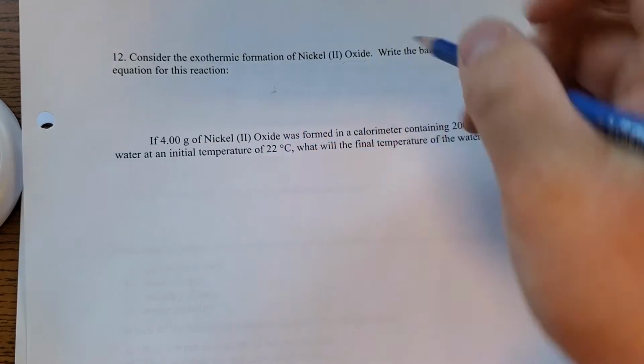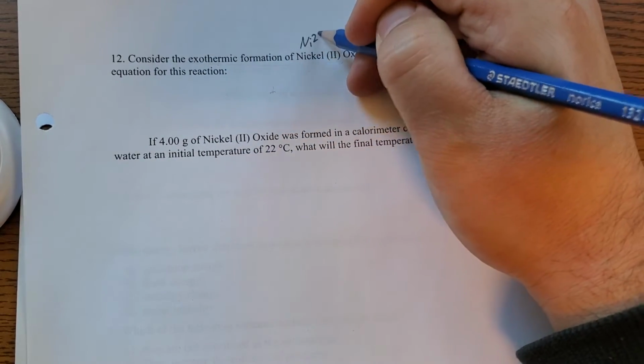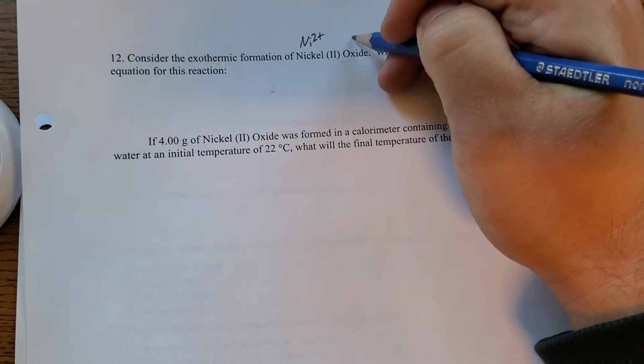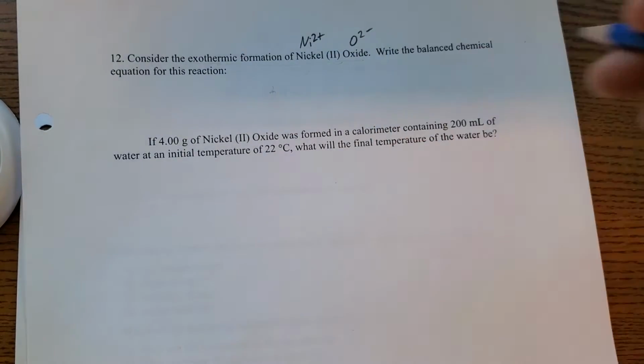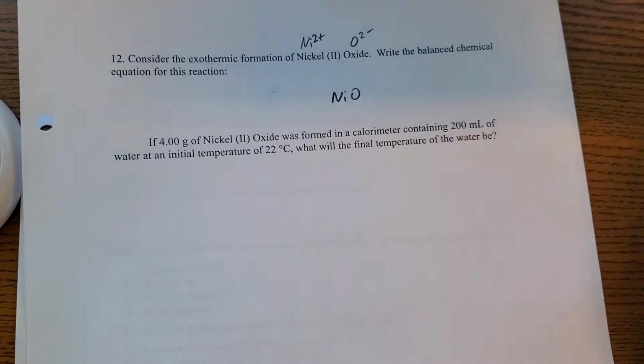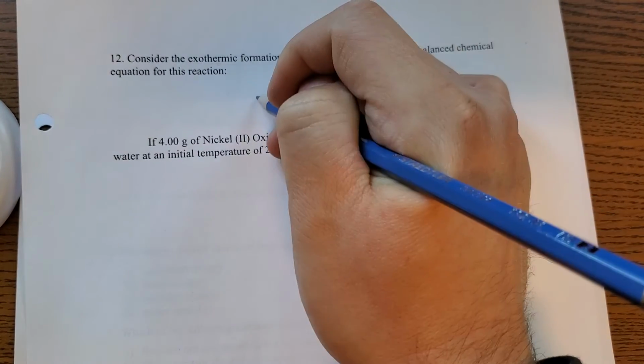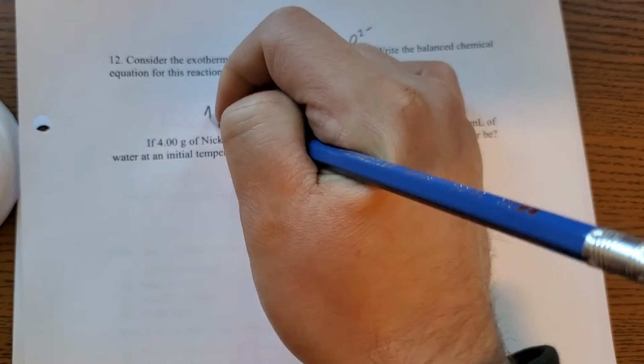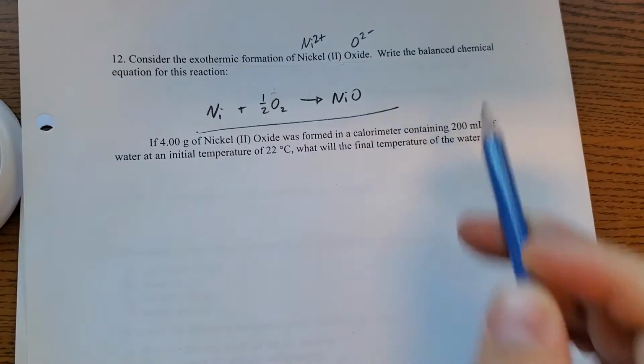So nickel 2 oxide, nickel 2 has an ionic charge of +2. It says so right there. Oxide is -2. So this is just NiO. It's formed from nickel and oxygen. So I'm just going to rush through this. It's going to look like that.